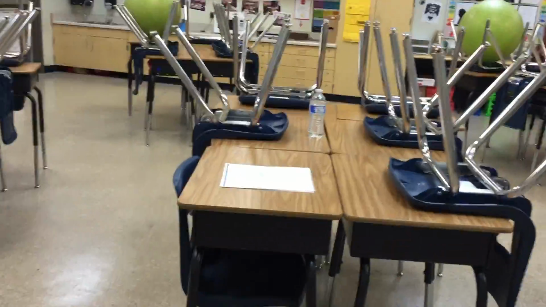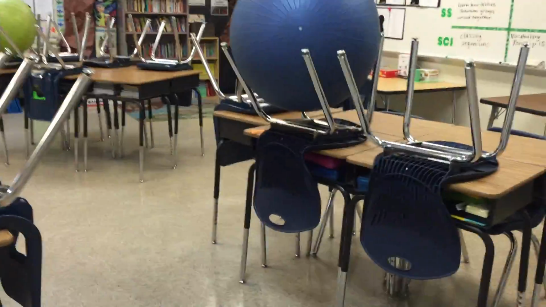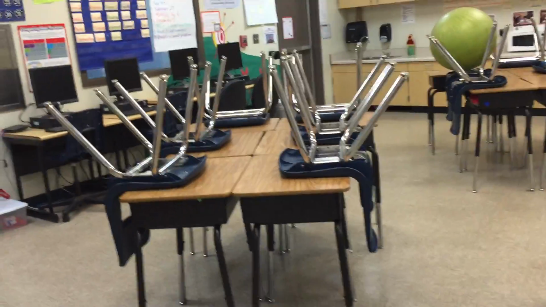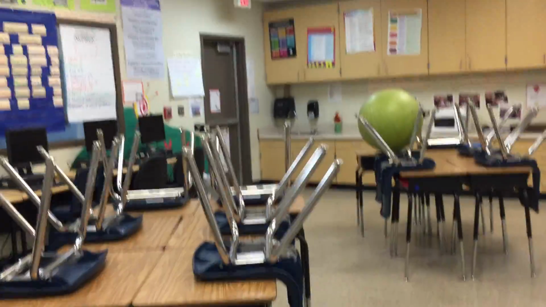I have 5 tables of about 6 students, and 1 table of 5. I have an odd number of students this year. The reason I designed the layout this way is to make sure that the students can easily collaborate with one another, whether it's think, pair, share, working with partners, or with the whole table, because I do a lot of group assignments and group projects, and I definitely value collaboration. So that is what I consider when I design the layout of my room.